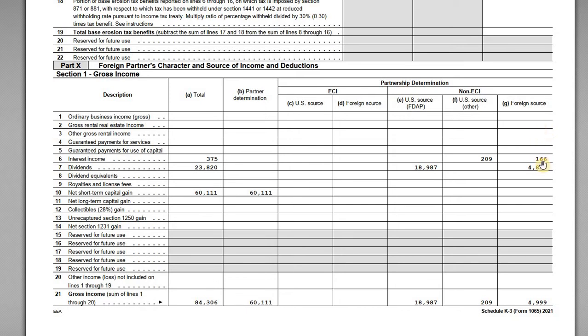And then the foreign source amounts here, this is, of course, what comes from Switzerland, right? So Switzerland did not subject the interest to withholding tax, but it did the dividends. So the 4,833, that was subjected to a dividend withholding tax, and then that was being allocated over to Ben.